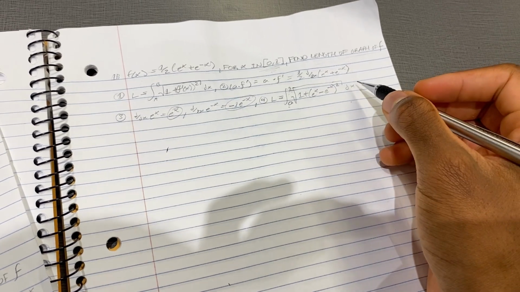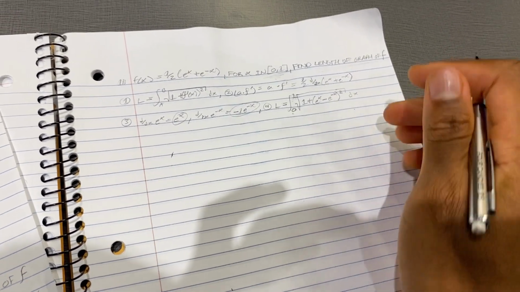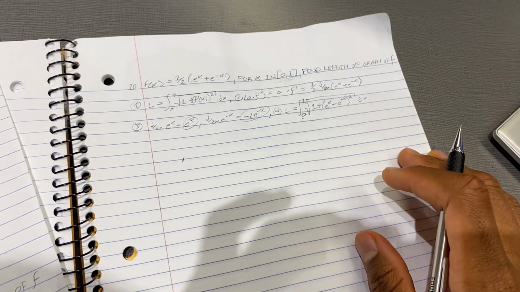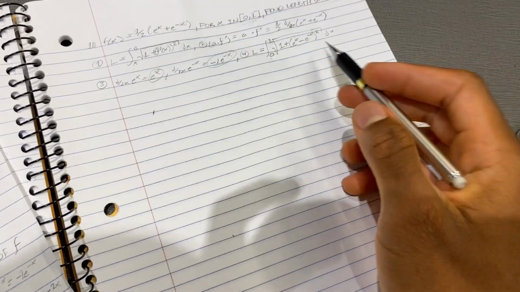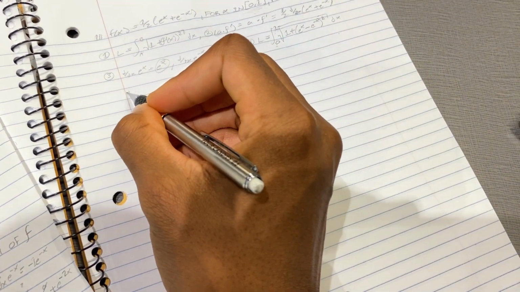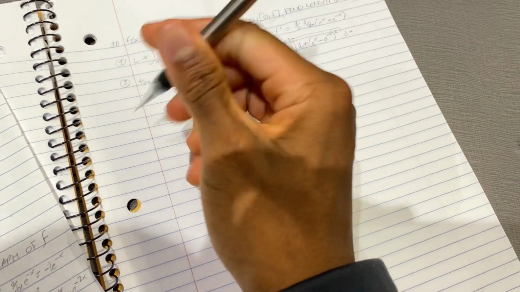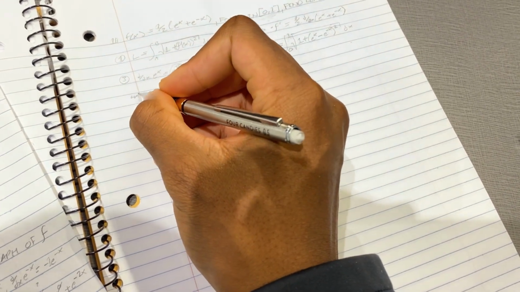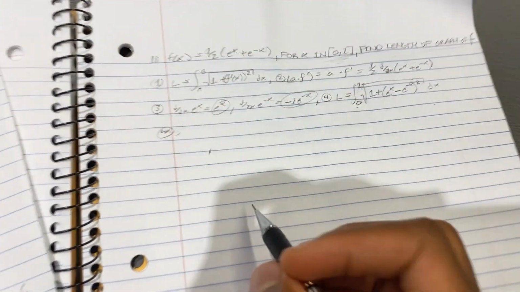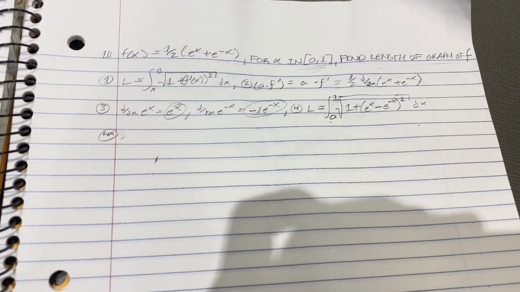dx, right? So now, what are we going to do? We're going to factor out this square. So just how we have this follows. I'm going to call this step 4a. We're going to factor out this 1/2. So now do you see where I'm going with this?